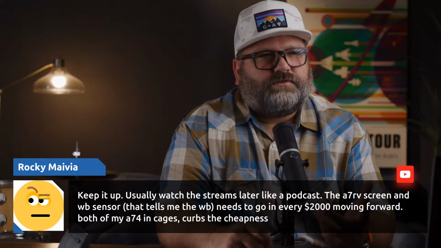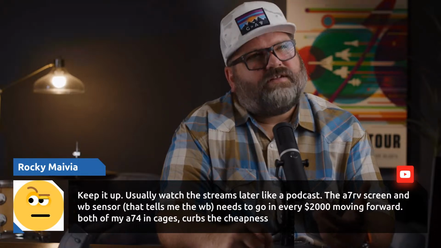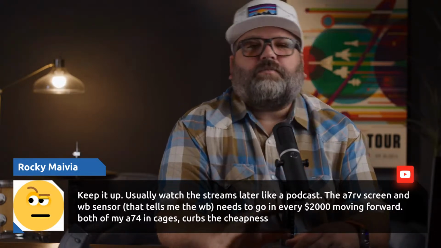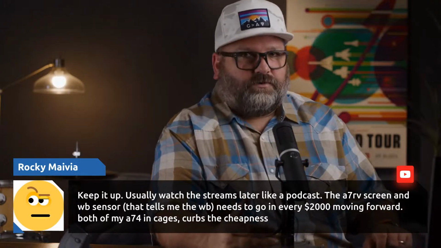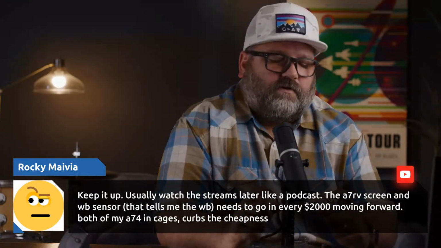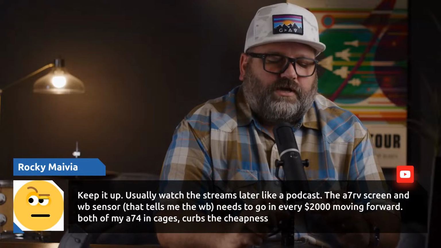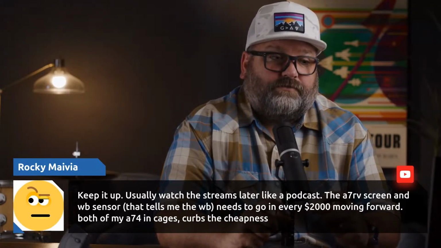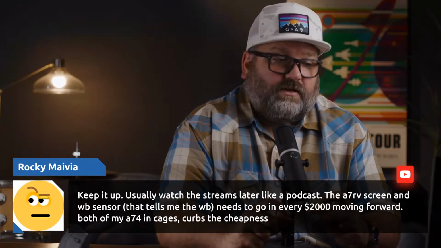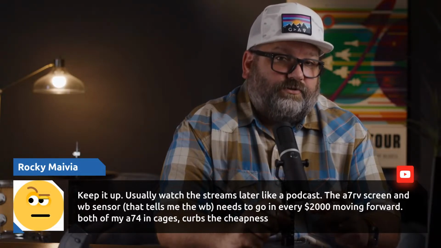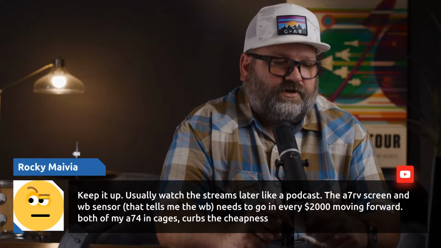Is there a Fuji? I think there might be a Fuji with one too, but other companies have tried it, but Sony's the one that made it rigid and thin at the same time. And the A7R5 screen is like, every $2,000 camera needs to have that screen.